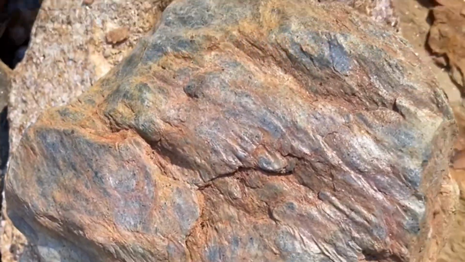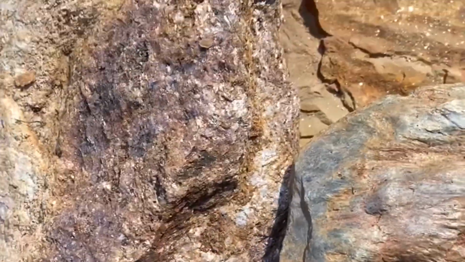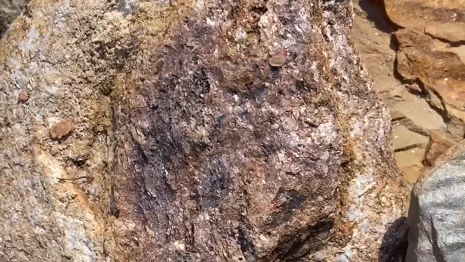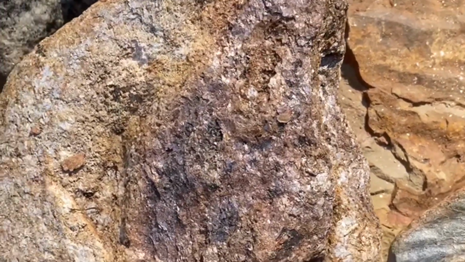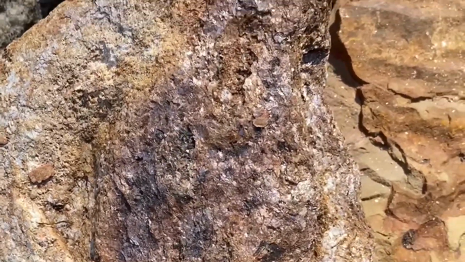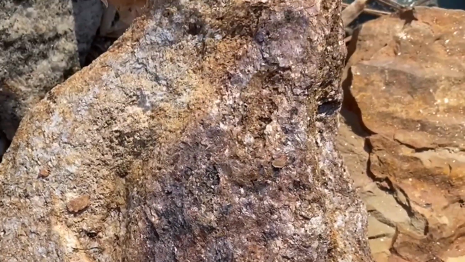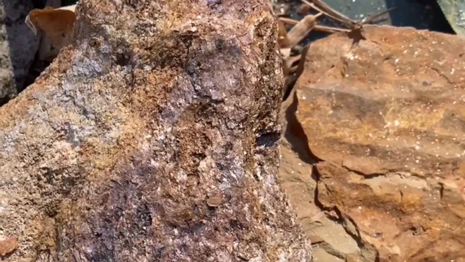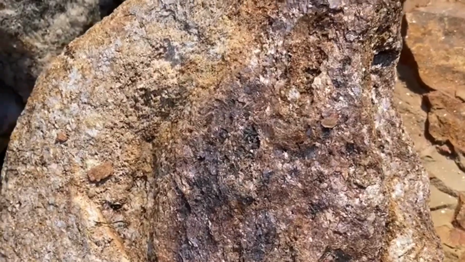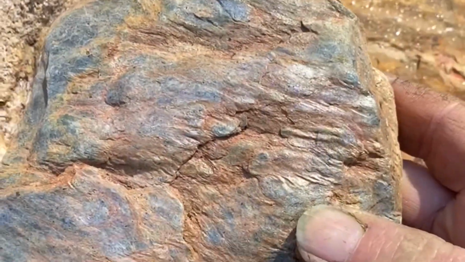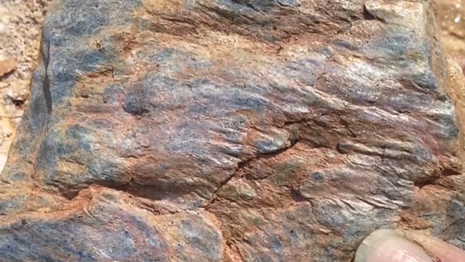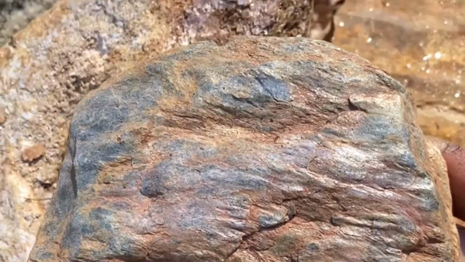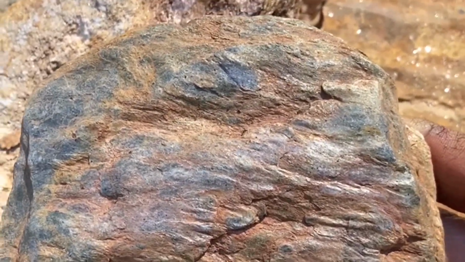So the key here is we have two kinds of schist. If you see this kind of schist, you know there was volcanic activity going on with hydrothermal vents happening. And if you see this kind of schist, then you know that this was formed in an area where hydrothermal activity was not happening.